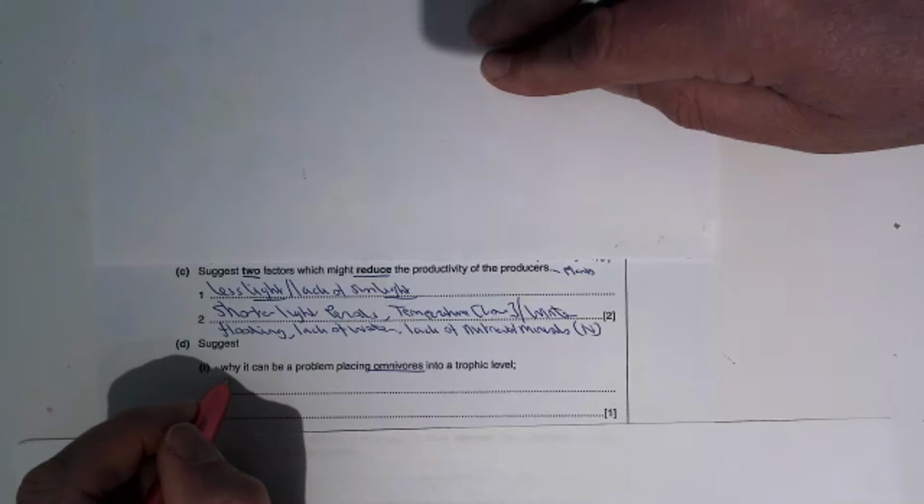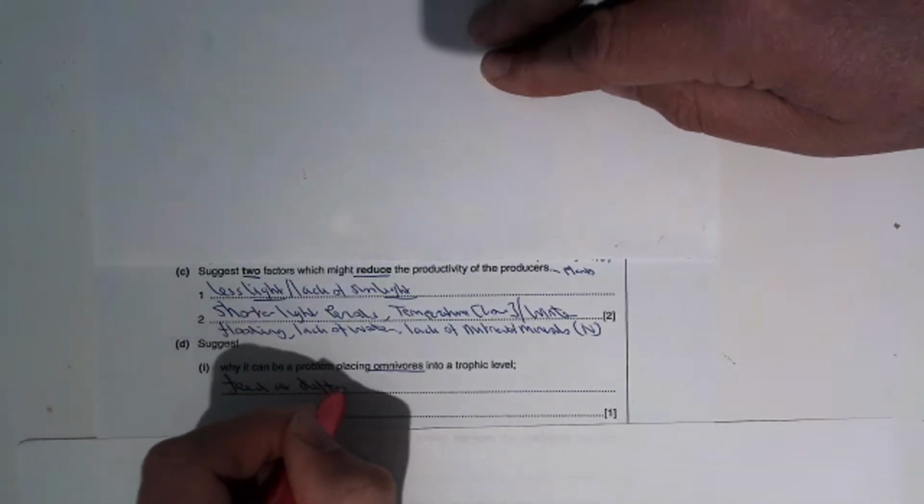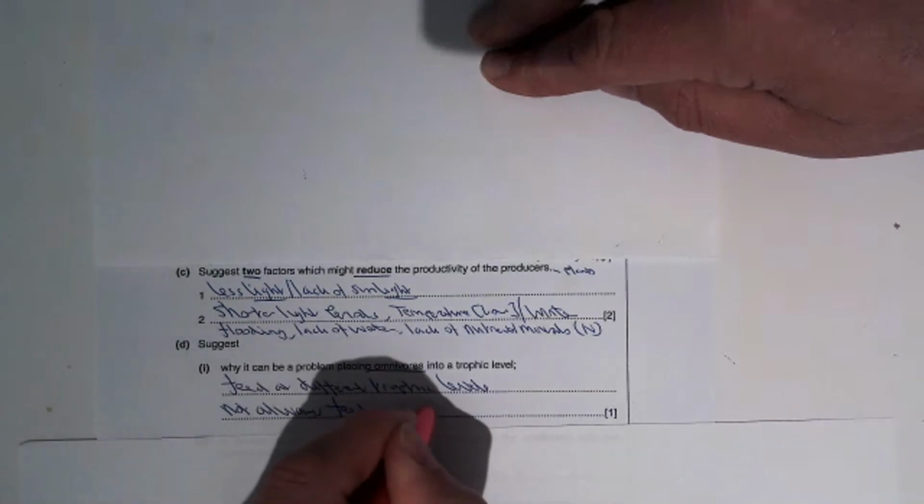Well, they feed at different trophic levels. So you can say the animals and plants. So they're not always feeding as a herbivore or a carnivore. So they're not always primary consumers and they're not always secondary consumers.